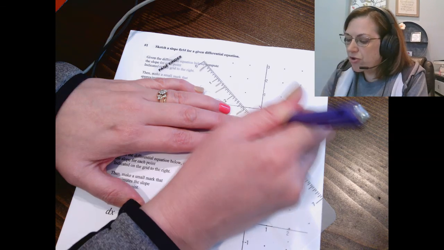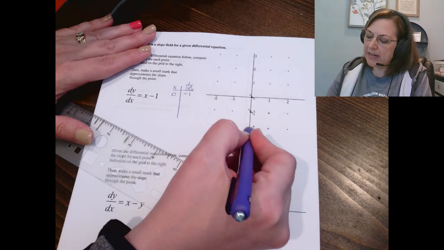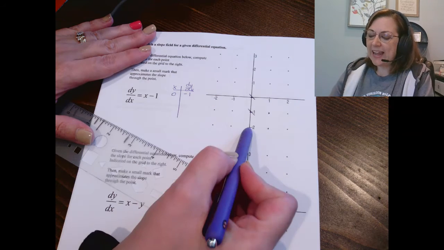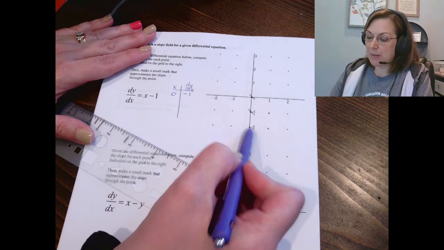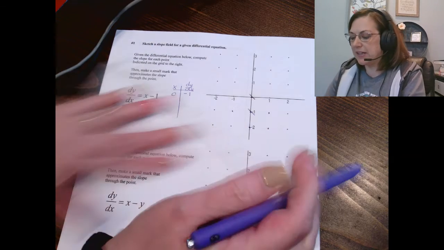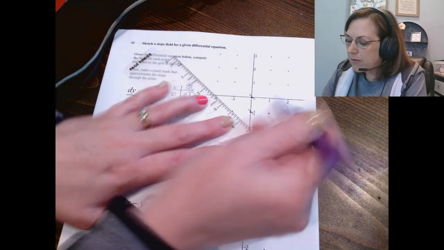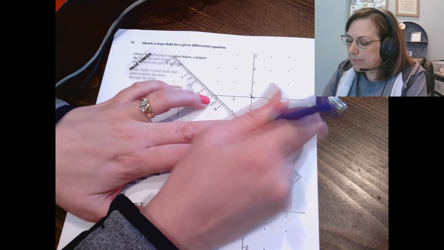And again, I'm just drawing a little segment. Okay, now watch what happens when I get here. I can't go down 1, right 1. So this time I go up 1, left 1. So this is my point I'm going to line up my straight edge with and draw my little segment.